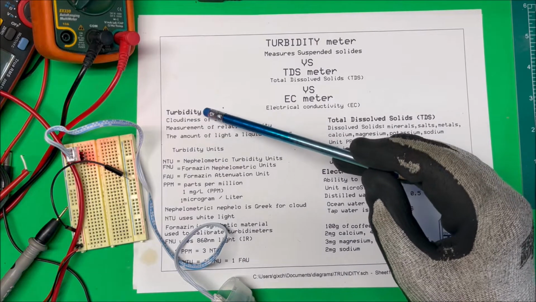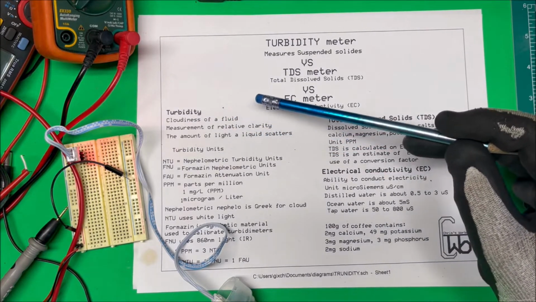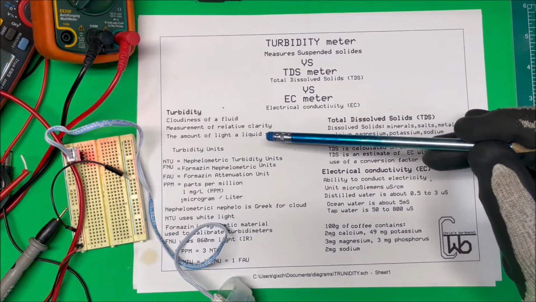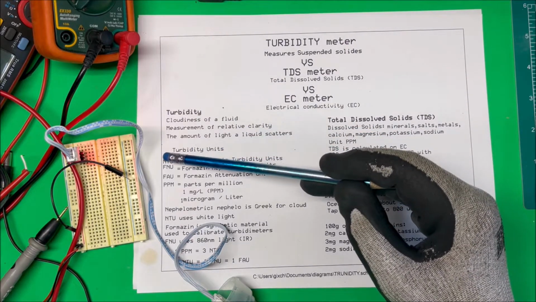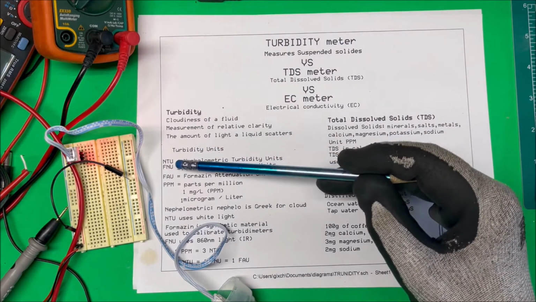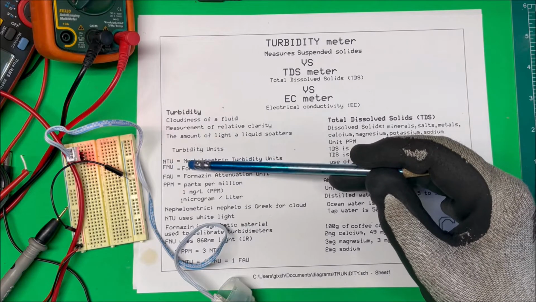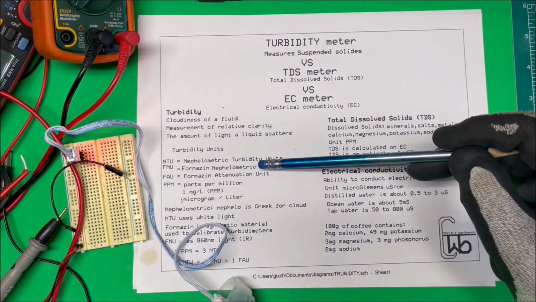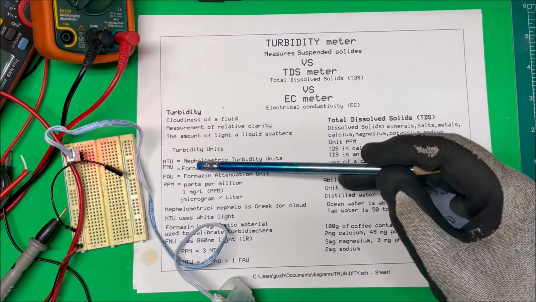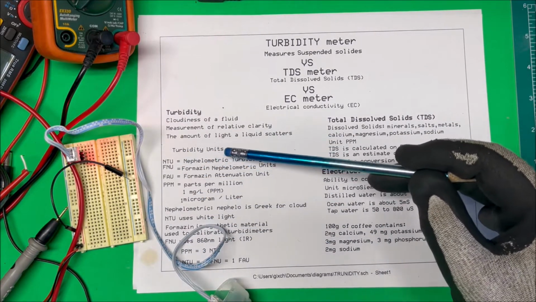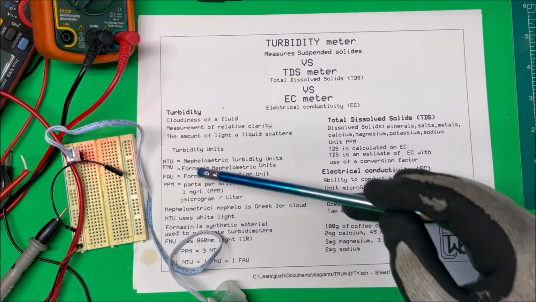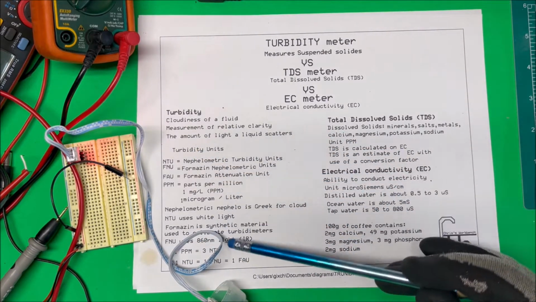So, turbidity is just the cloudiness of a fluid, and the meter measures the relative clarity or the amount of light that the liquid scatters. Now, turbidity units are measured in NTU, which is nephelometric turbidity units, or FNU, which is Formazin nephelometric units, or just attenuation units. Now, this nephelometric, it's Greek for cloudy, or clouds. So that's where that comes from.